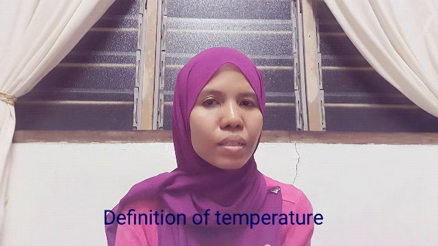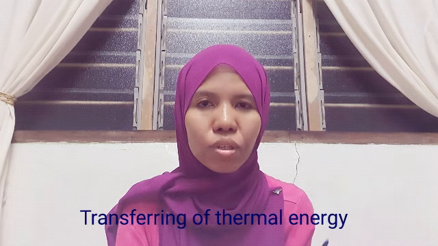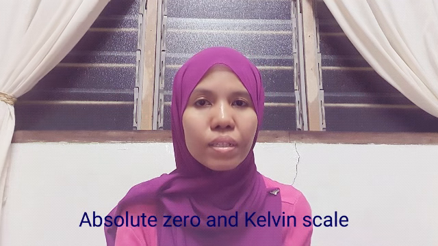So hari ini kamu dah belajar berkenaan 3 benda, iaitu apa itu suhu, bagaimana tenaga thermal dipindahkan daripada suatu objek ke suatu objek, dan apa itu absolute zero and the Kelvin scale.